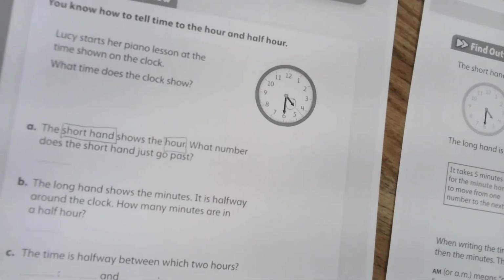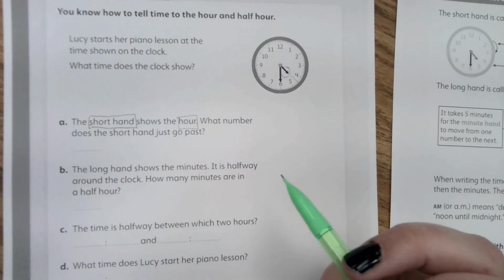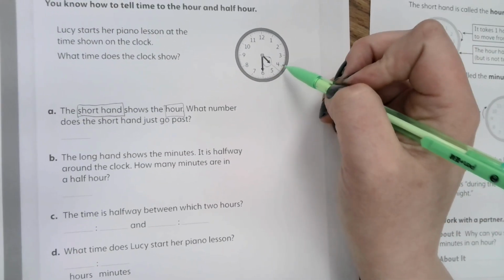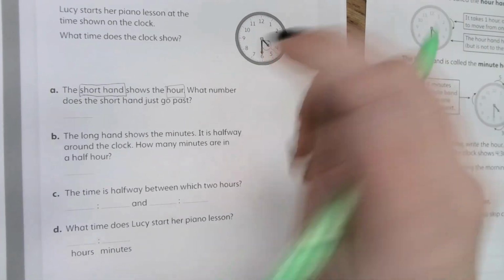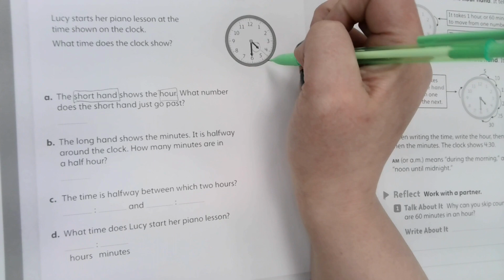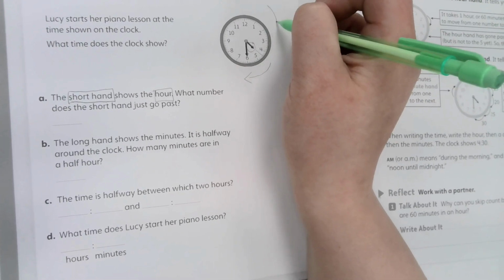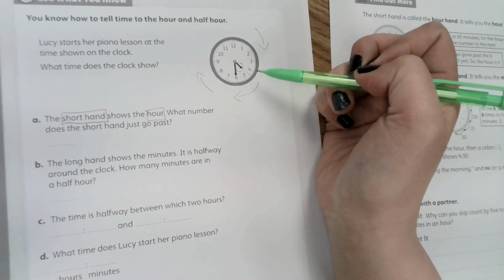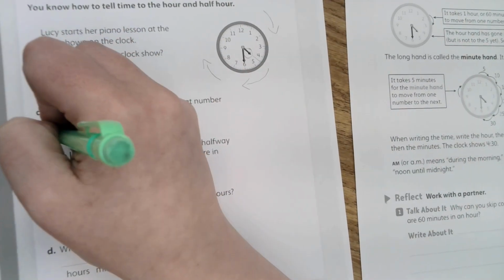If you can't really see it from me, you can always look and follow along in your book. So it's a little past the 4. It's like in the middle. And clockwise, you go this way. So every time, everything will be going this way. So it's just past the 4. So we're going to put a 4.